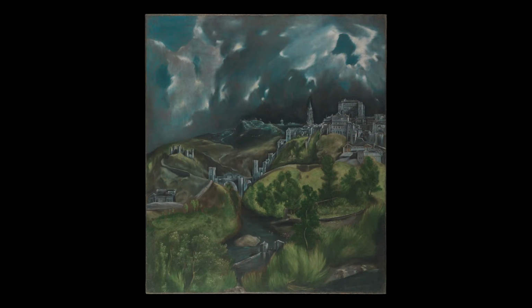Either way, we're hoping you'll think of this session as the beginning of an exploration into El Greco's painting and process. Let's take a closer look at the painting together. El Greco's View of Toledo is approximately 4 feet tall by 3.5 feet wide and depicts his impression of Toledo at the end of the 16th century.